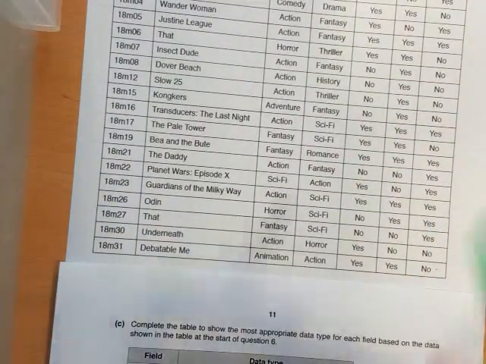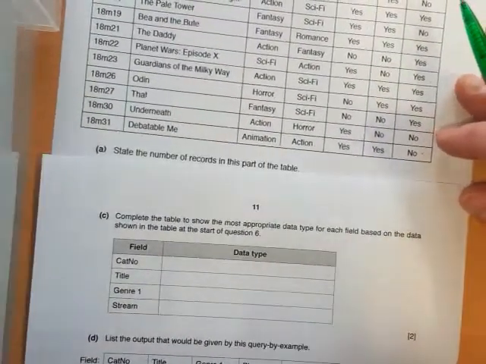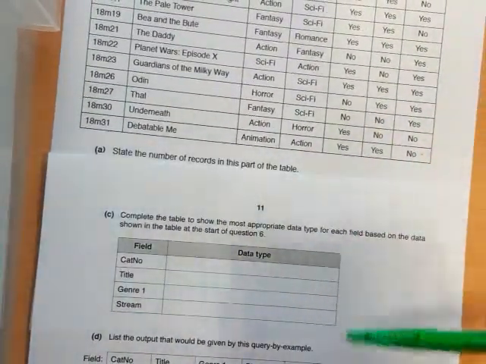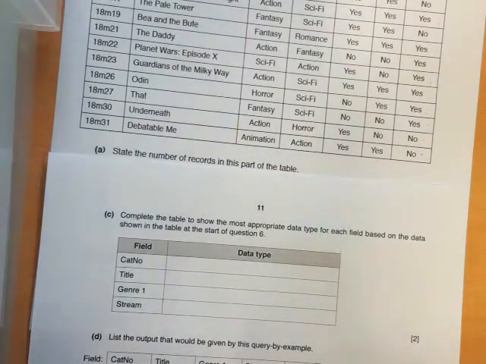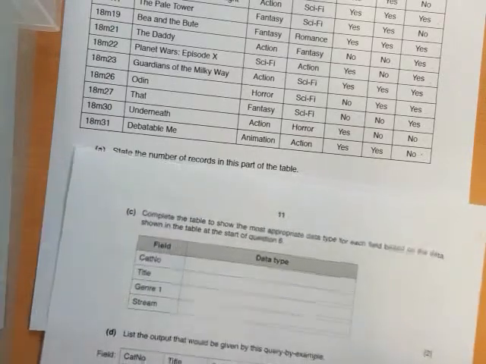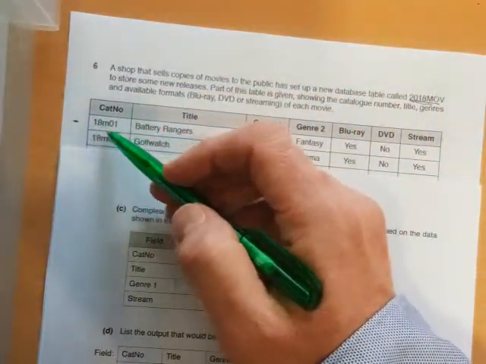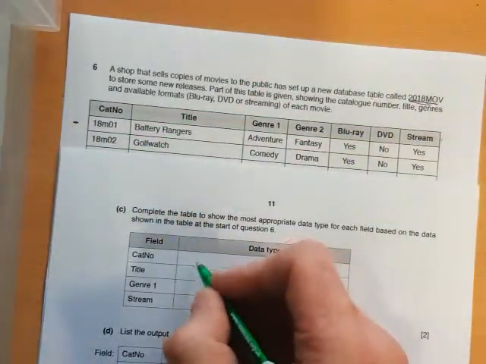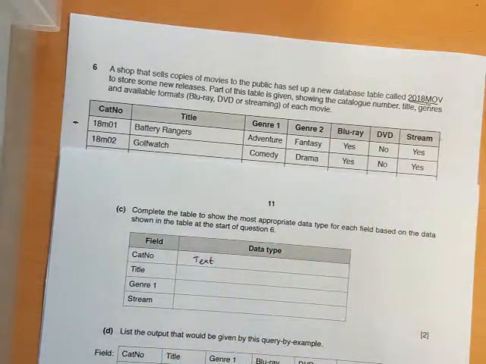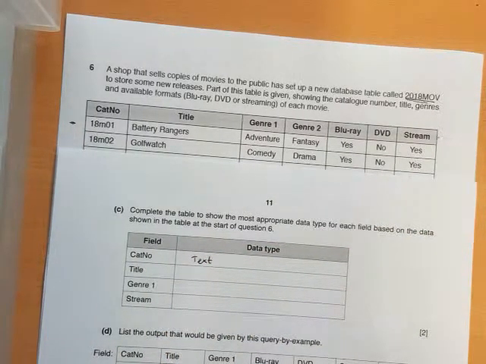Complete the table to show the most appropriate data types for each field based on the data shown in the table at the start of the question. Okay, so this time they've given us 3 of the fields. We've got cat no, title, genre 1, and stream. So if we look here, we have cat no. Now that's a mixture of text, numbers and text. So it's text. Again, in some of the other mark schemes, they'll accept alphanumeric, but essentially that is text, a mixture of letters and numbers.